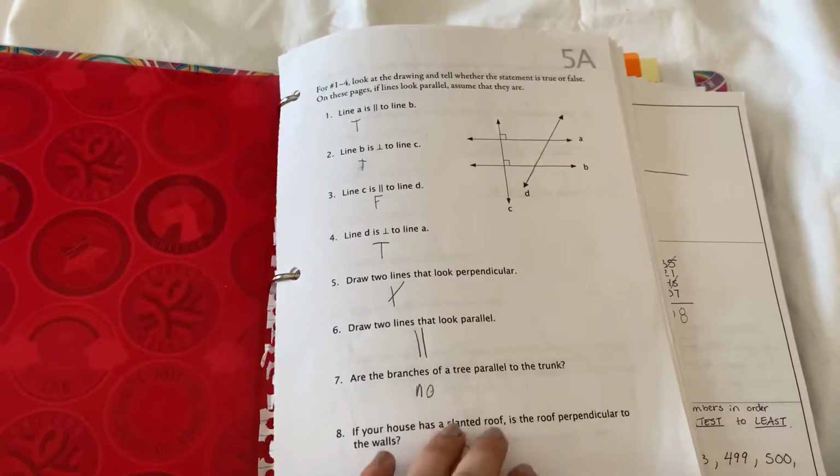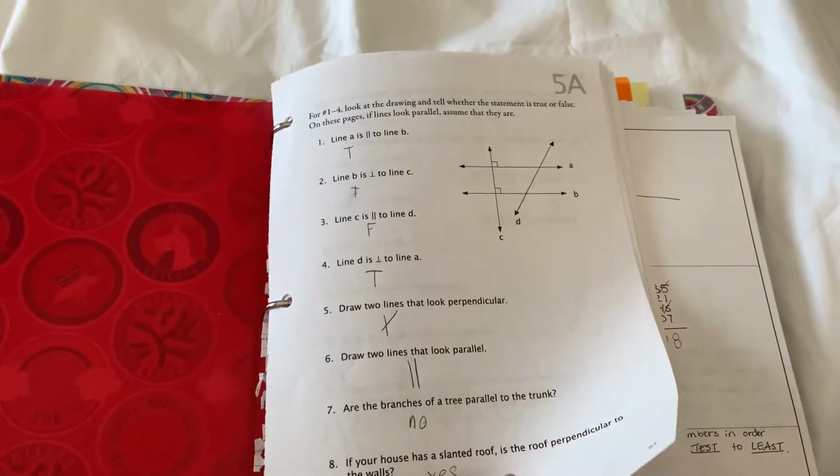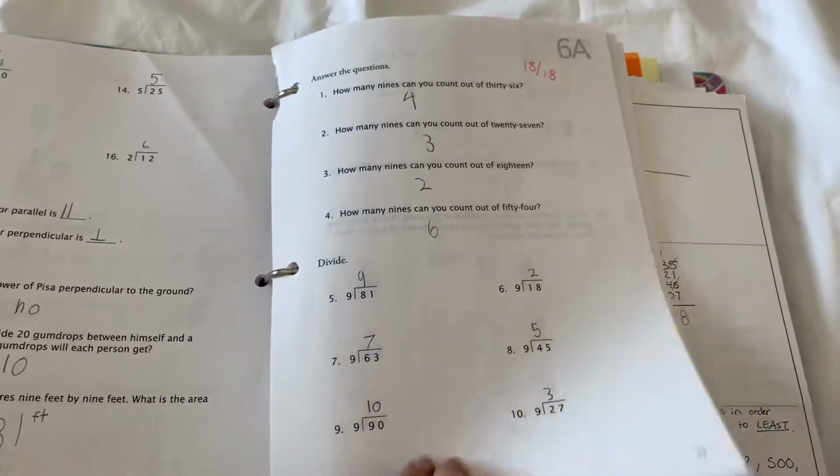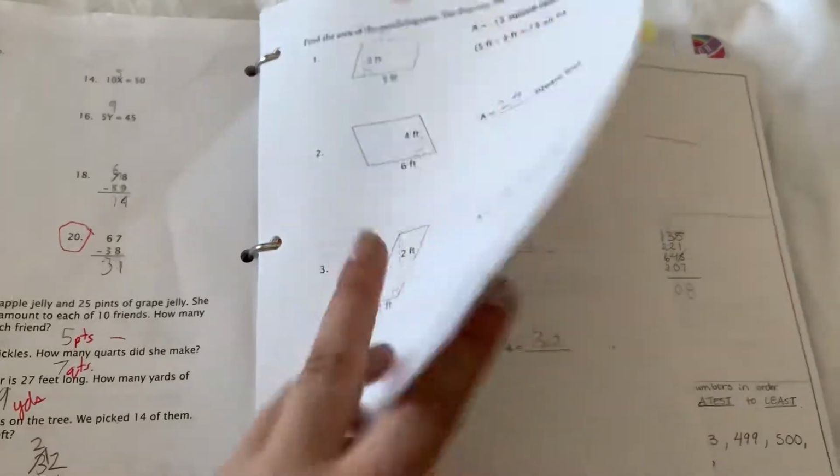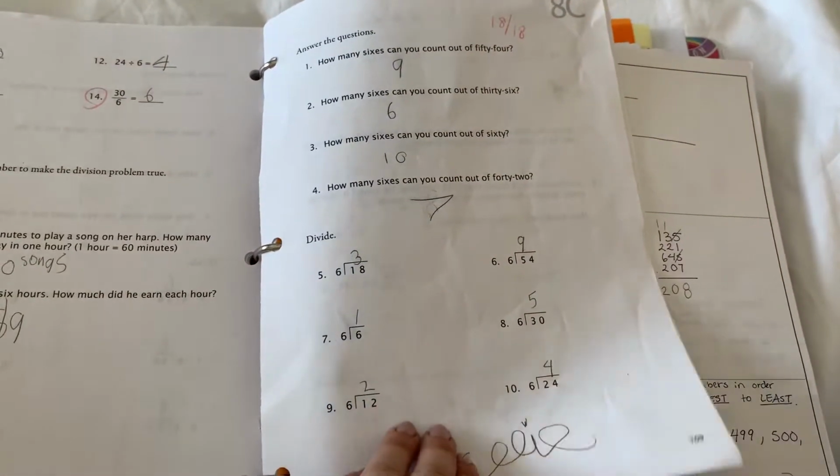We started off with doing parallel versus perpendicular lines. We did a few lessons of those. Then we did dividing by nines. All right, get to 7 here. Finding the area of a parallelogram. And dividing by sixes.